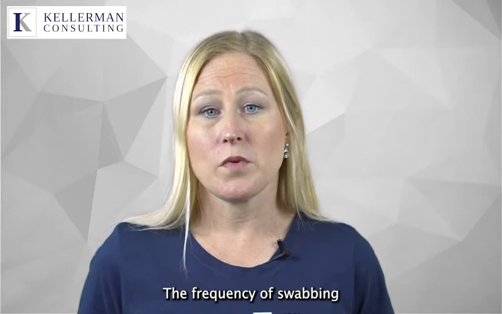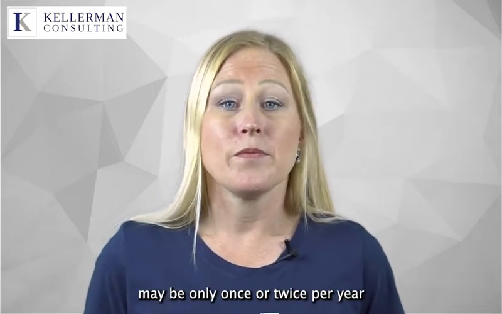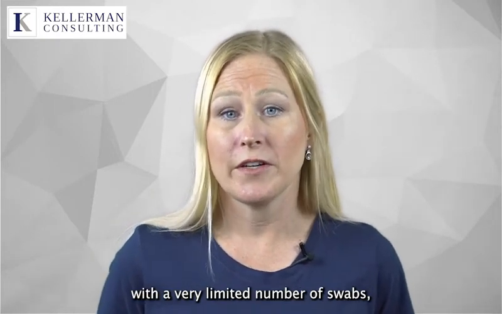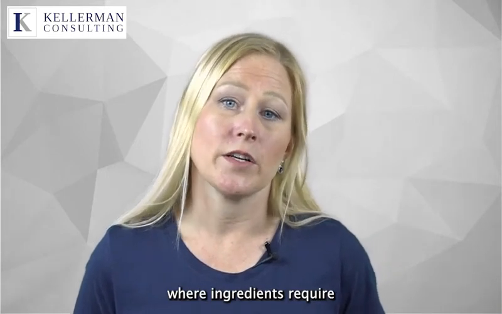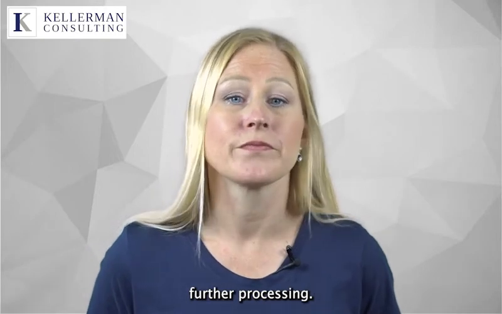This is the case for many food packaging companies, dry spice facilities, granaries, and ambient storage and distribution facilities. The frequency of swabbing in these types of facilities may be only once or twice per year, with a very limited number of swabs, and that can be justified where ingredients require further processing.